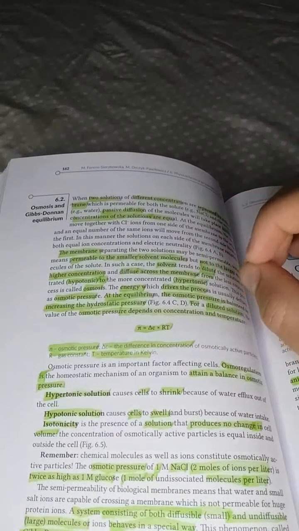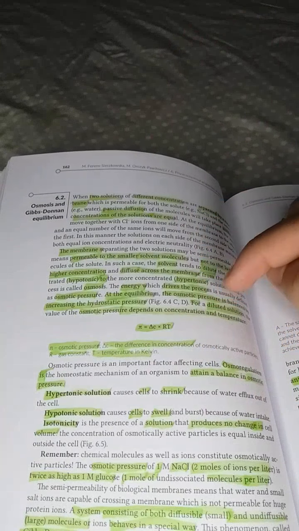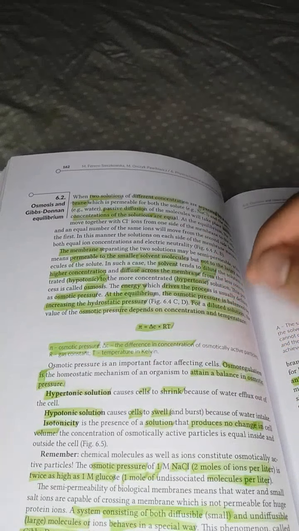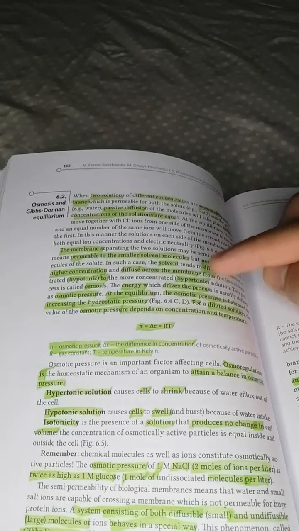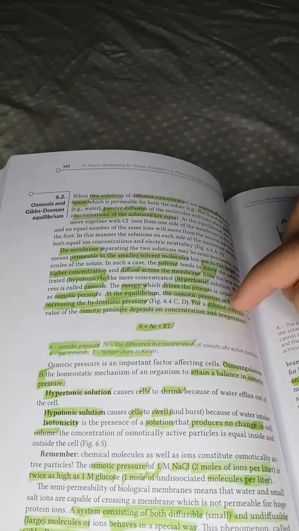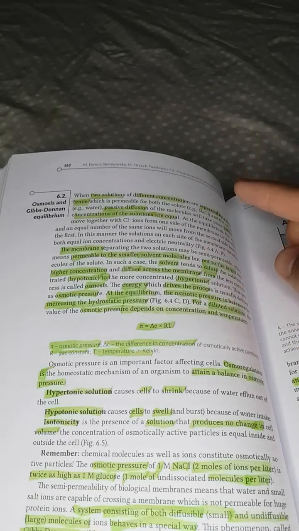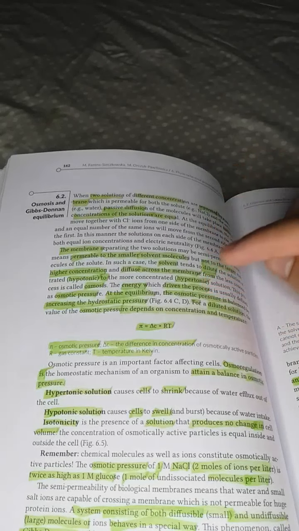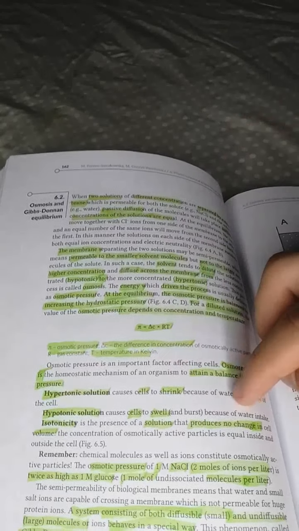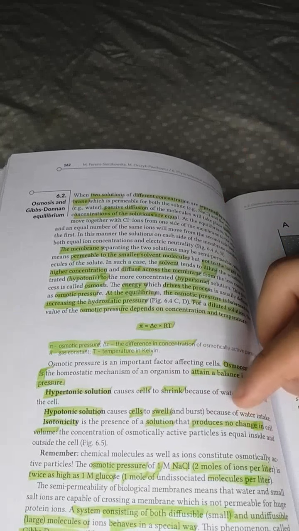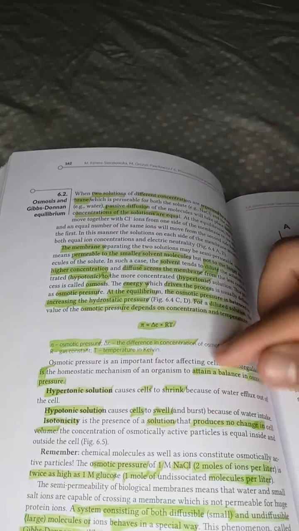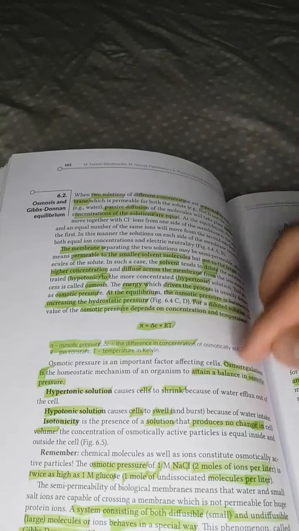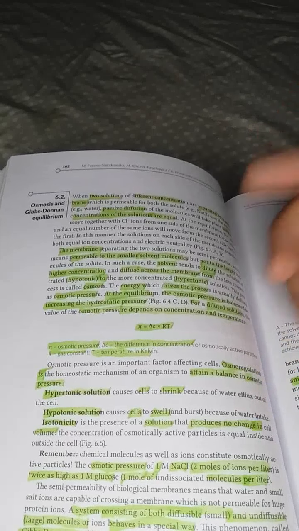You have a cell, and the cell is surrounded by a semi-permeable membrane, which is the biological membrane. If the solution outside the cell has a higher concentration of molecules than inside the cell, then the water will move from the high water gradient, which is inside the cell, to where there's less water and more molecules on the outside of the cell. So that's a hypertonic solution, and that causes cells to shrink.